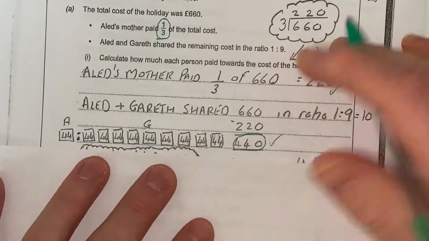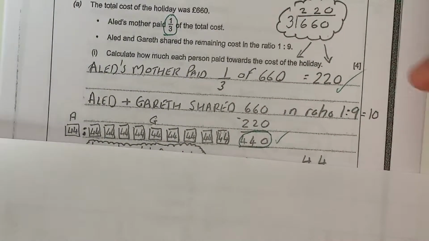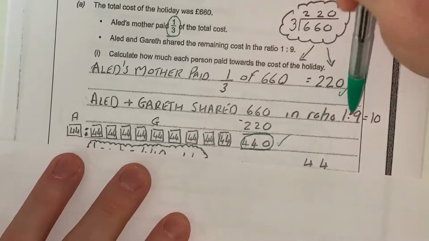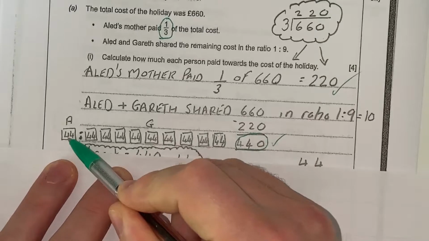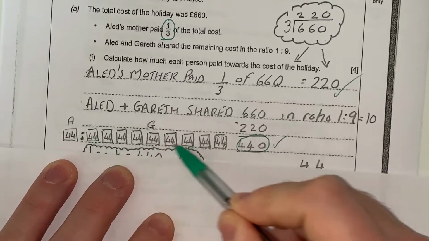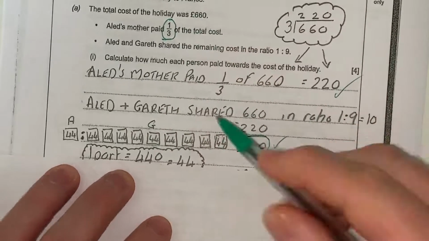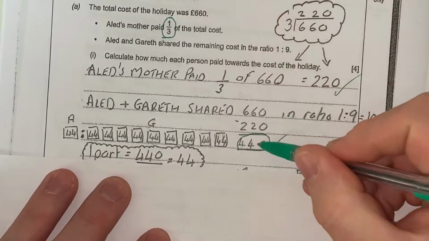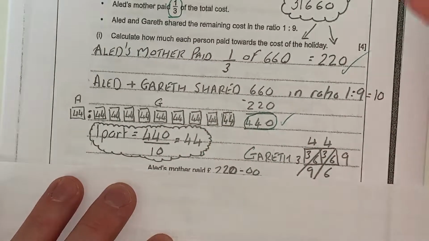Now, we know they shared it in the ratio 1 to 9. If they shared it in the ratio 1 to 9, we've got to split it up into 10 parts. So what we've done here is Alan gets 1 part, Gareth gets the 1, 2, 3, 4 other 9. So in total, that's 10 parts. Whichever way you've done it, you may not have drawn a picture. I've got to do 440 divided by 10. And each one of these parts is equal to £44.